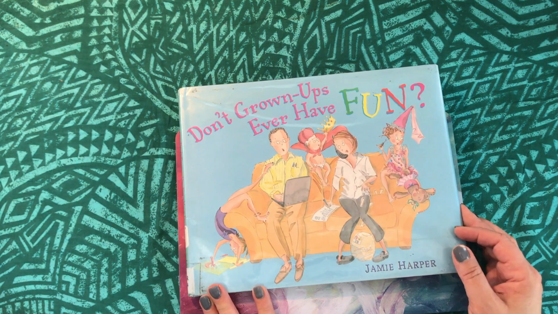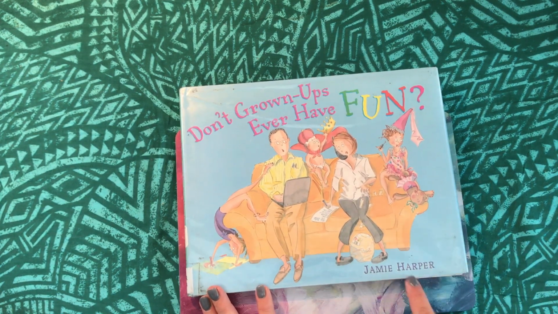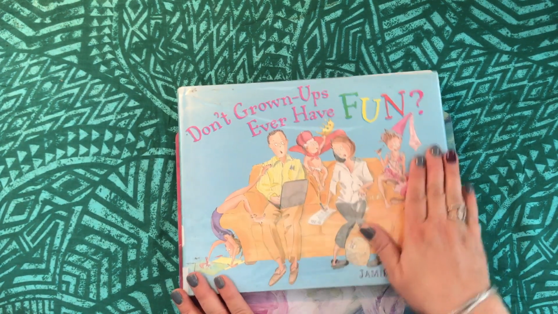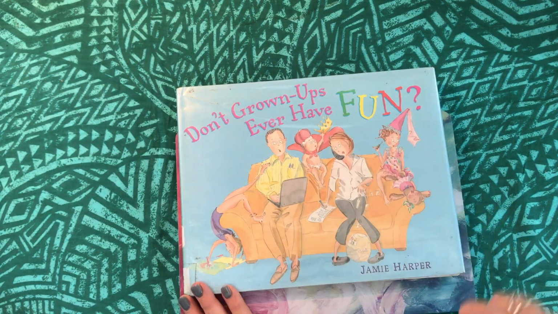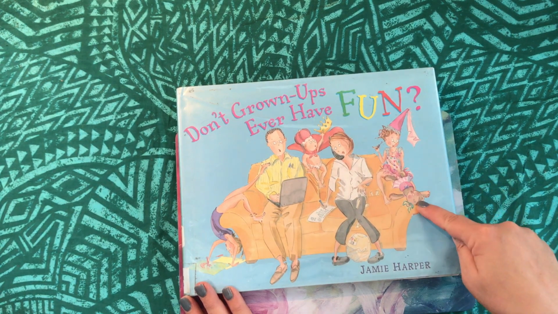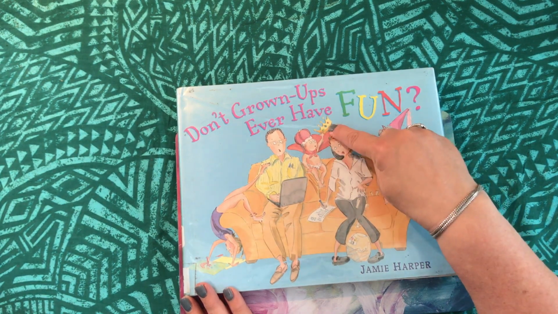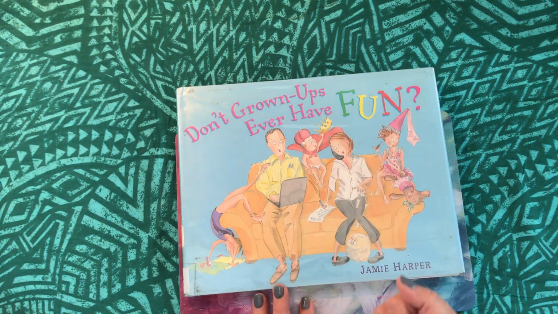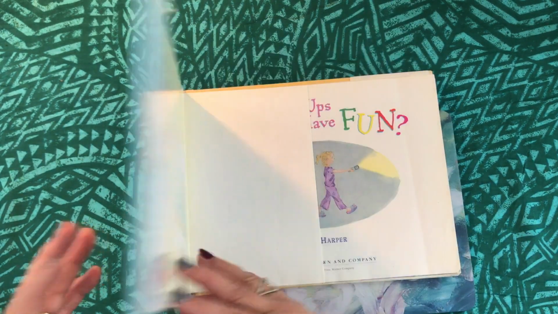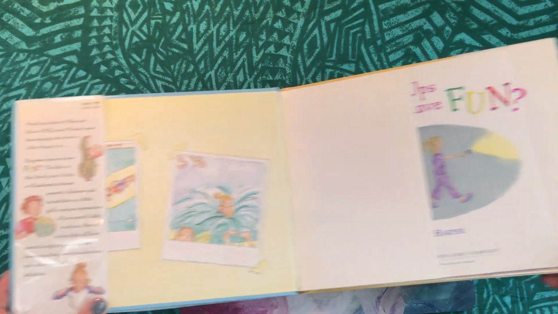So in this story today, I want you to be looking at how Jamie Harper, the illustrator for this book, showed movement. So here we are, right on the title, right on the front cover. Don't grown-ups ever have fun? Showing movement. Look at how this is moving. Look at this little girl flipped upside down and his arm up. So we can see them actually moving with their body, just like Van Gogh showed motion. Look at her. She looks like she's doing a backflip over the sofa. Oh, I hope you're not doing that and driving your parents crazy. Don't do that.